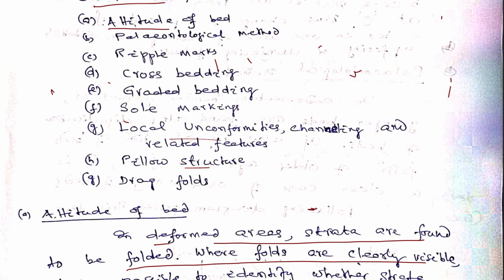Thus, these features that we discussed are studied in the sedimentary horizons and are correlated and inferred to establish the major structure with which they were associated, and thus the process of determination of top and bottom of beds could be possible by use of these sedimentary features: dip and strike data, ripple marks, current bedding, graded bedding, sole markings, pillow structures, drag folds. All these features are made use of to determine top and bottom of beds.